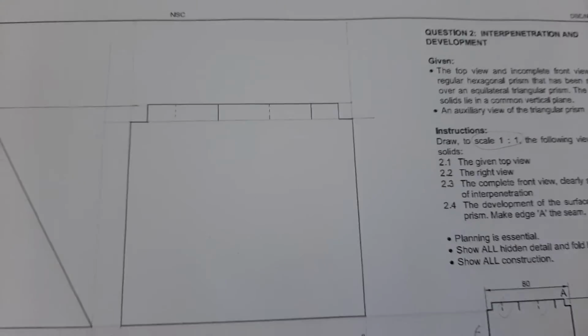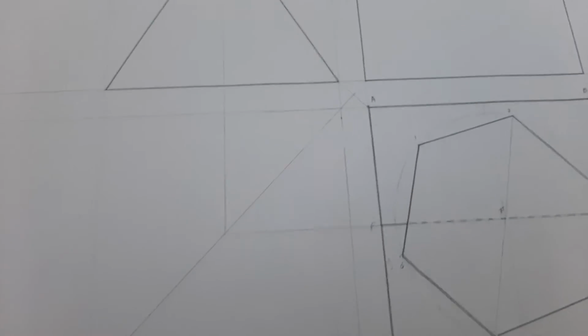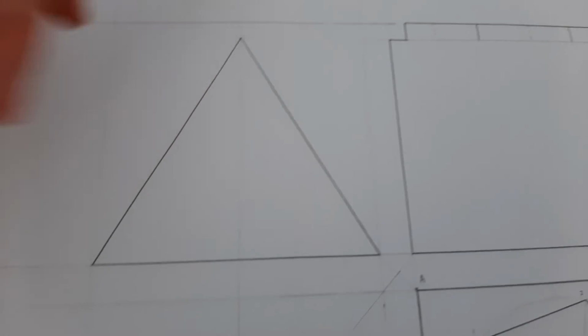Okay, we've got this view over here. So what we're going to do now is we're going to get the hexagon on top of our triangle.